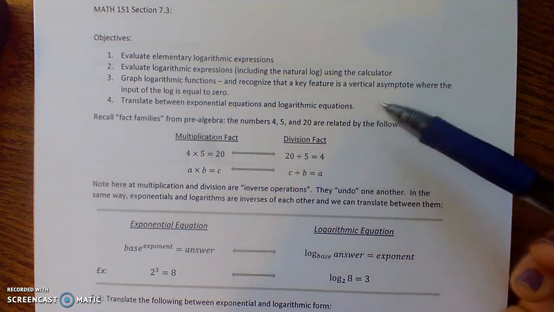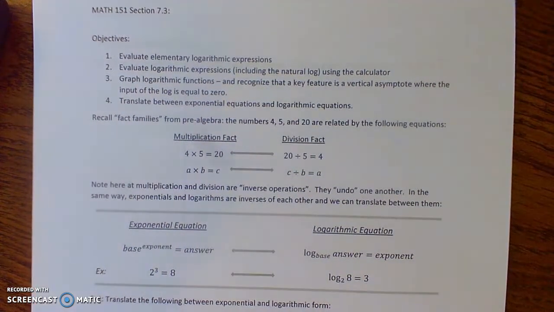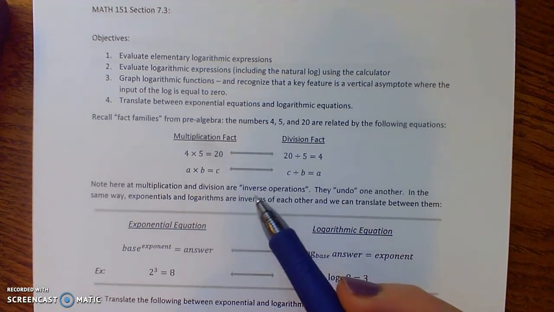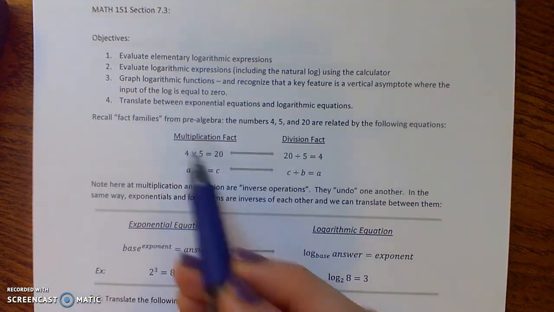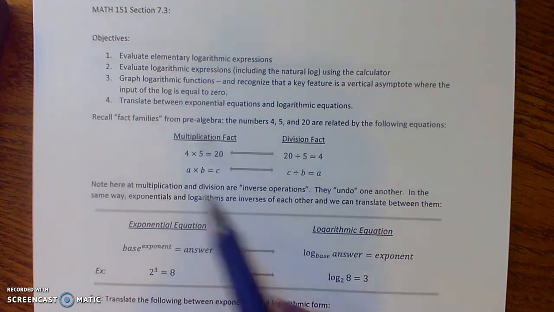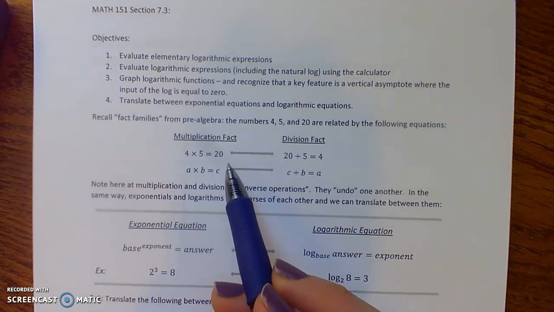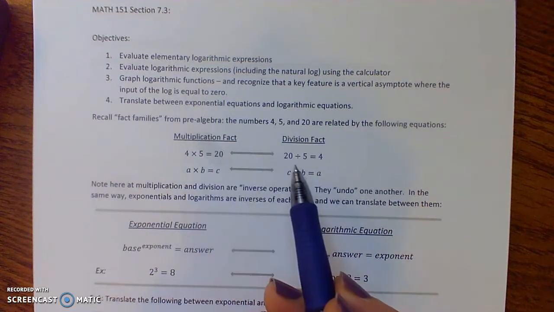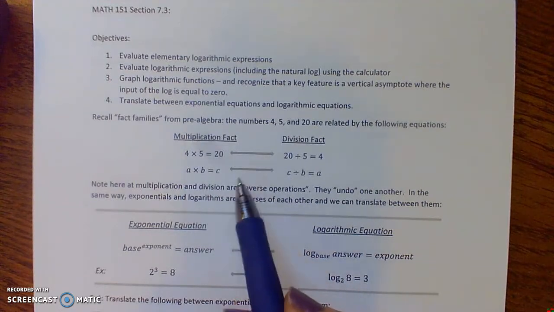Also, we're going to want to be able to translate between exponential equations and logarithm equations, because the truth is that exponentials and logs are basically the same relationship between the two values, the input and the output values. In the same way that multiplication and division form what's called a fact family, like the fact that 4 times 5 equals 20 is the same relationship as 20 divided by 5 equals 4. It's just written in a different way with a different operation. But those operations are very, very related to each other.